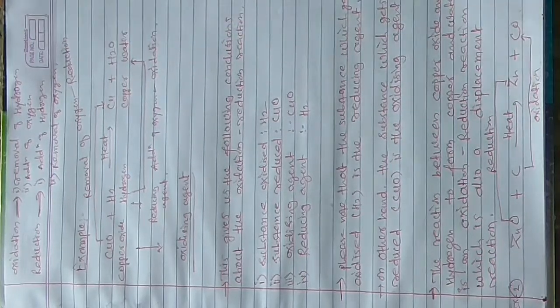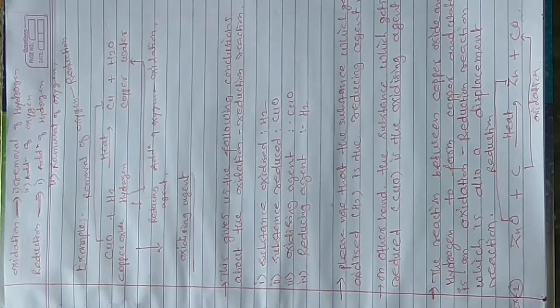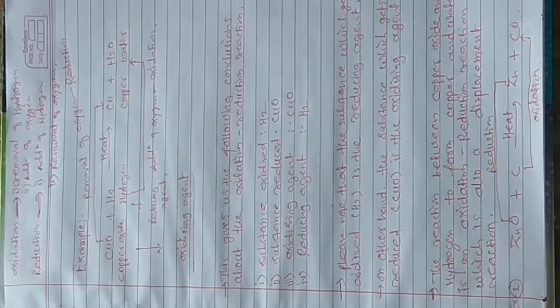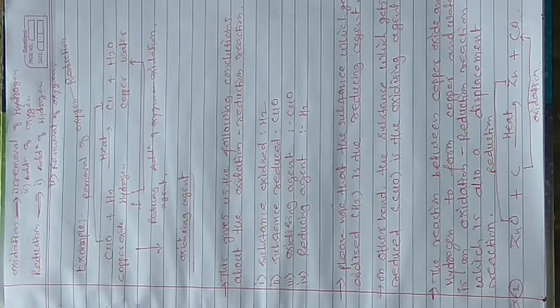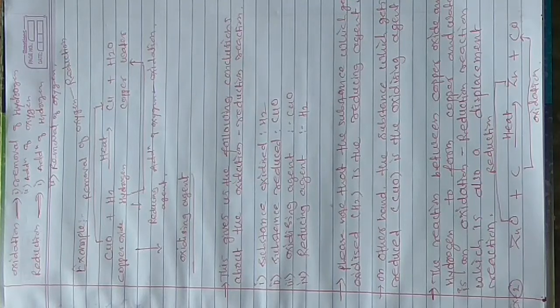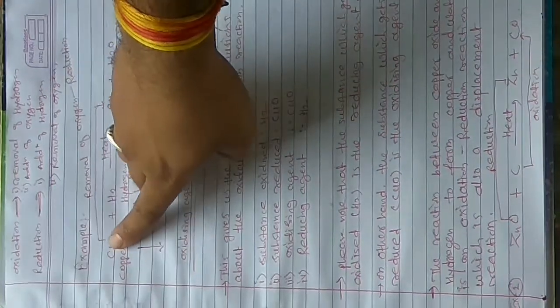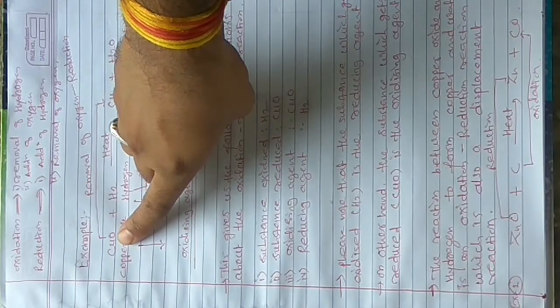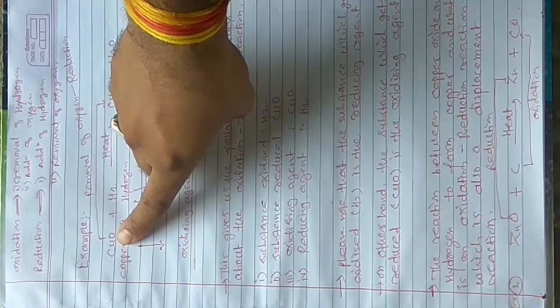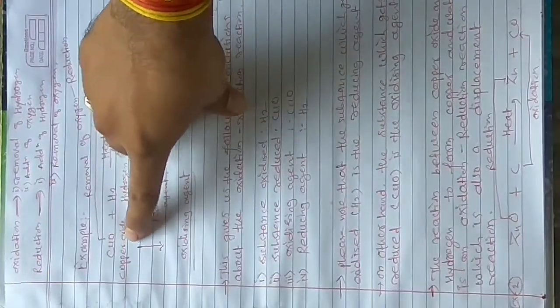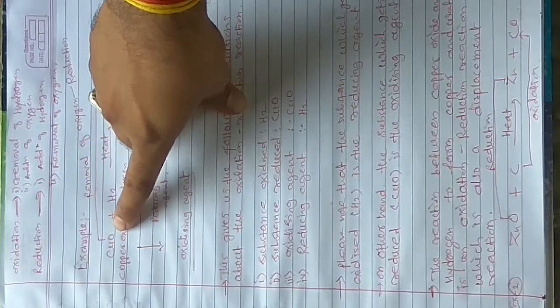What is an oxidizing agent? The substance which gives oxygen for oxidation is known as an oxidizing agent. That substance is known as the oxidizing agent.